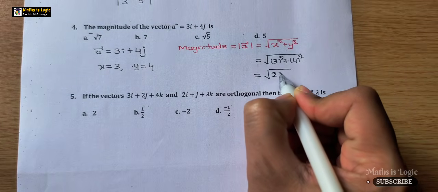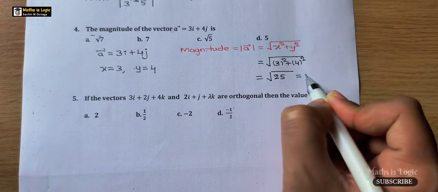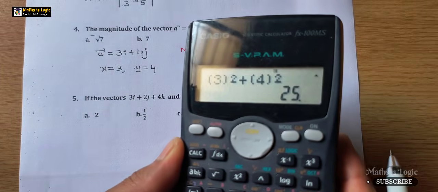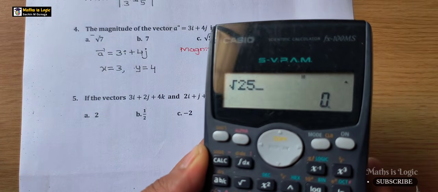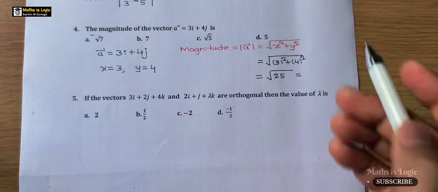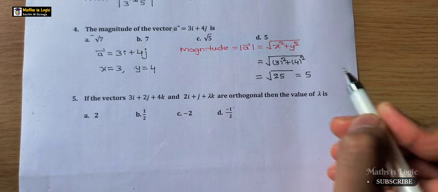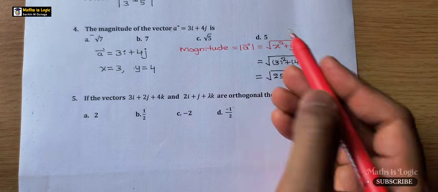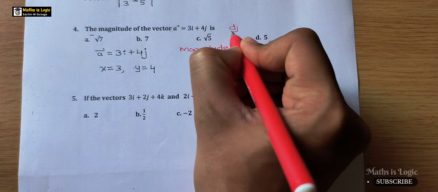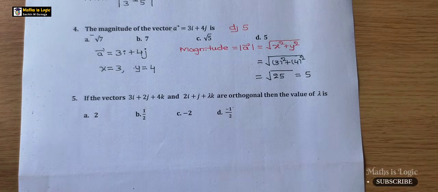So write 25, which is equal to square root of 25. Square root of 25 is nothing but 5. Therefore final answer is 5. Therefore the correct option is D, that is 5.